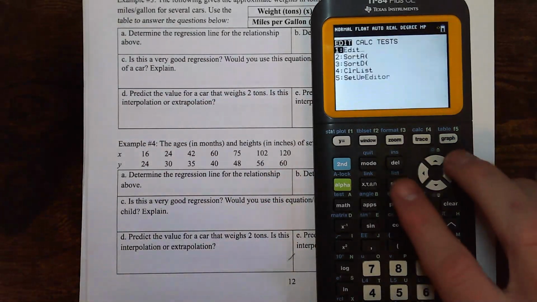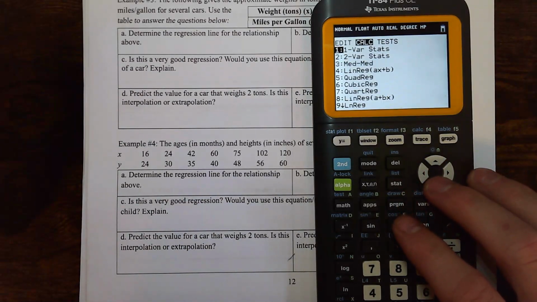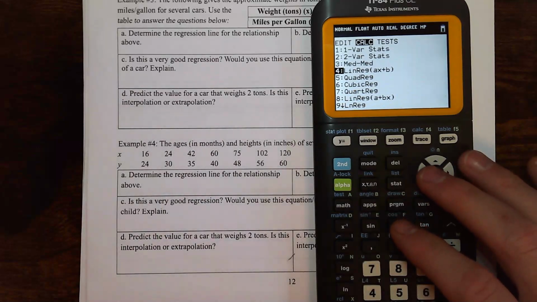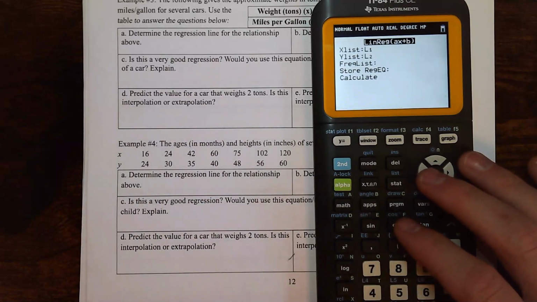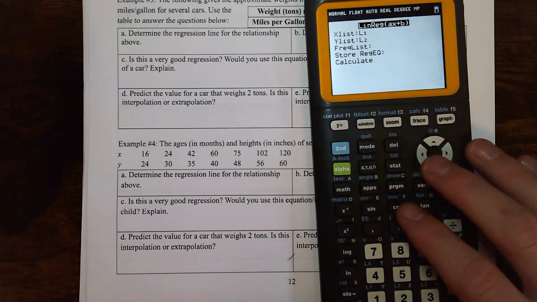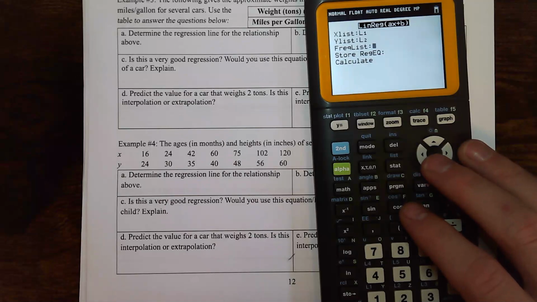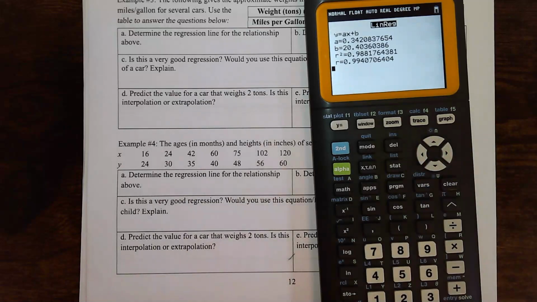Now I'm going to press stat, hit the right button for calc, and go down to option 4, LinReg ax plus b. My X list is L1. If you don't have L1 there, you press second 1 to get in there. My Y list is L2, second 2 if you need to get in there. Leave that blank, and I'm going to calculate.